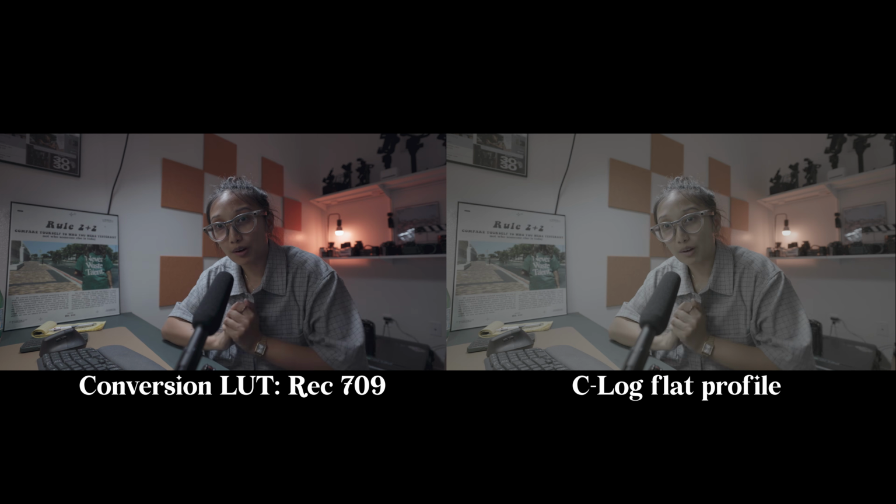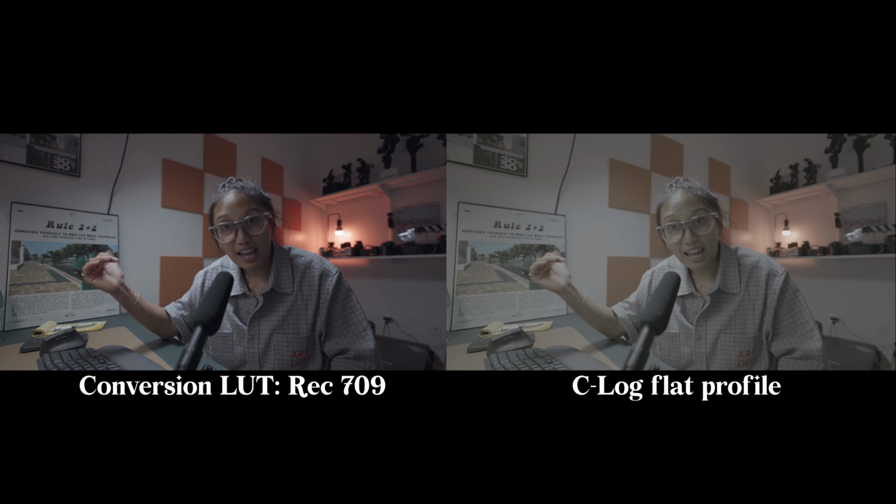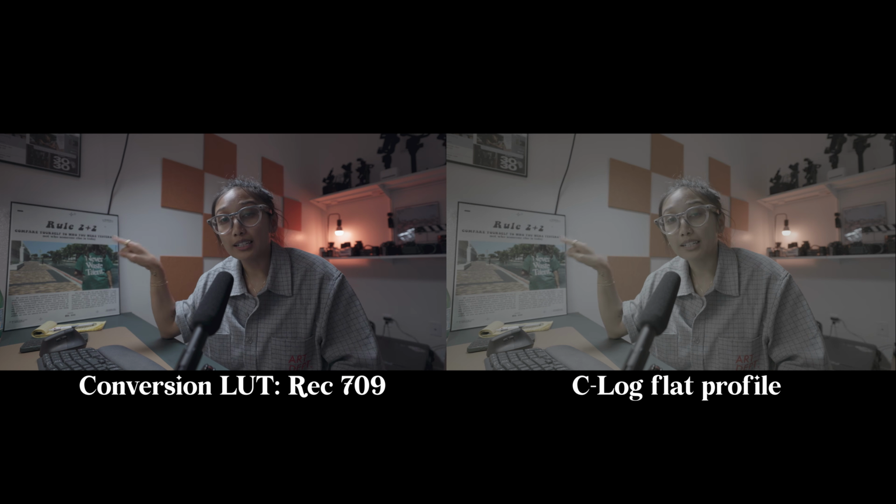This right here, this is the raw. This is as raw as it's gonna get. I'm shooting on the Canon EOS R5 Mark II in C-Log 2, and this is flat. This is log right here. Now, this is where I apply the conversion LUT, which is the Rec 709. Now, let's go side to side. So this is flat, and that over there is Rec 709.